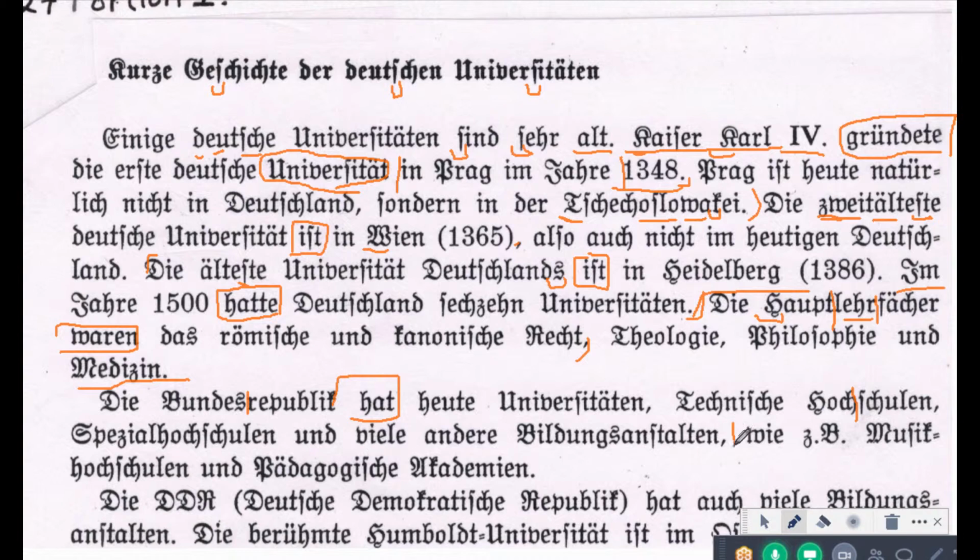Everybody? Und viele andere Bildungsanstalten. Good, great. This is where you divide that second word. Bildung just means education, and our English word to build comes from this directly. To form, it means education or formation, and Anstalt is an institute, and it's connected with an S to make a compound noun, so it means educational institutions.